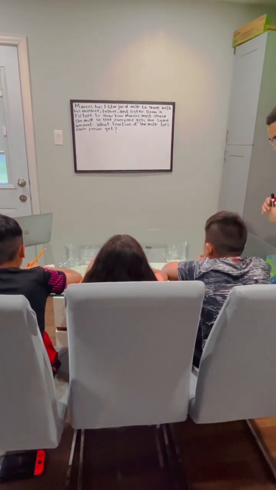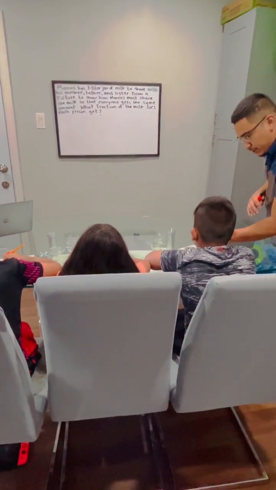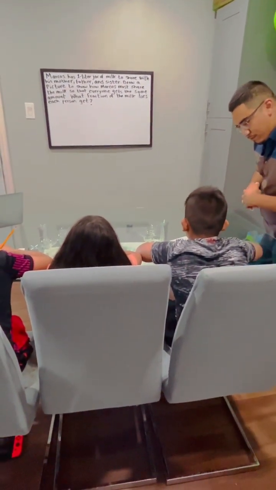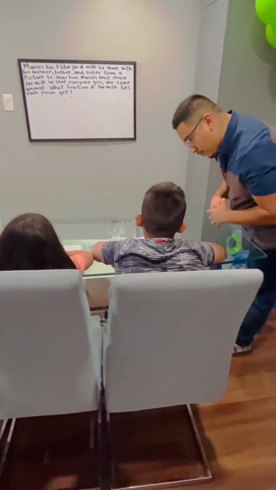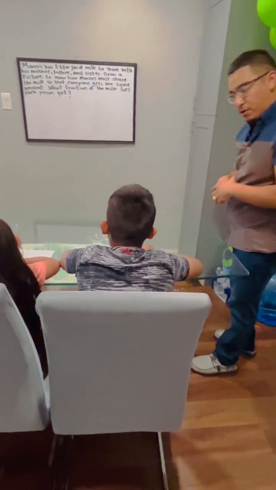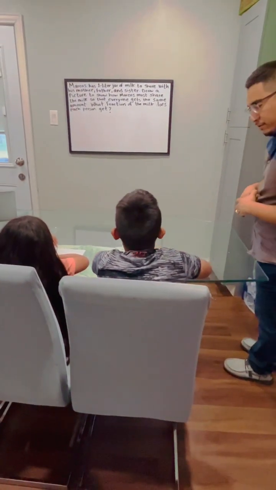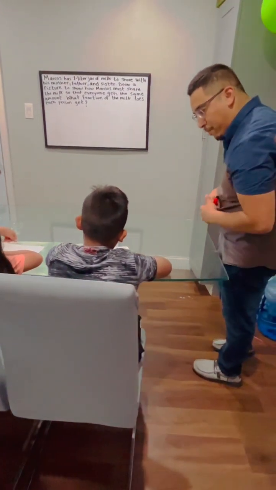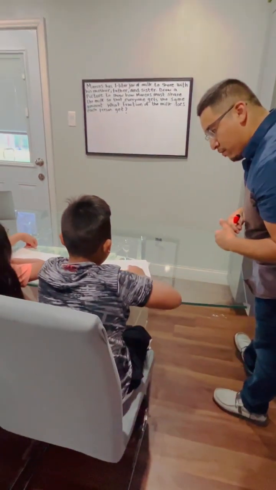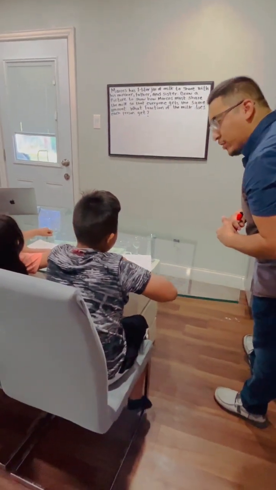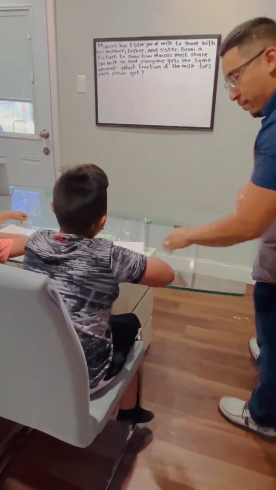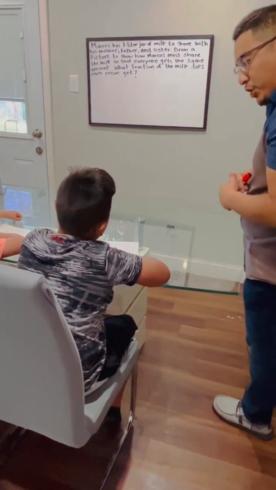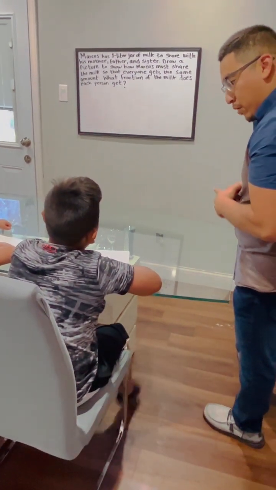Good job, Israel. So now, what does this number mean? It's our numerator. The numerator. Okay, great use of the terminology, numerator. So where do you get this number from? 4 characters. Okay, so there are 4 characters. So those are going to be the people that are going to be sharing the milk? Okay, perfect.